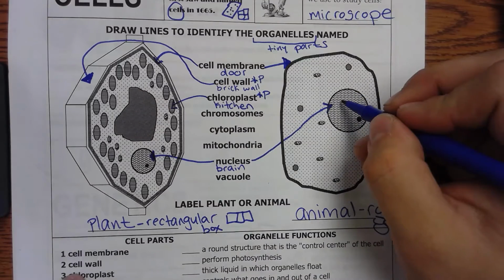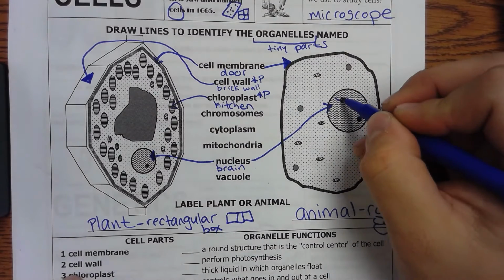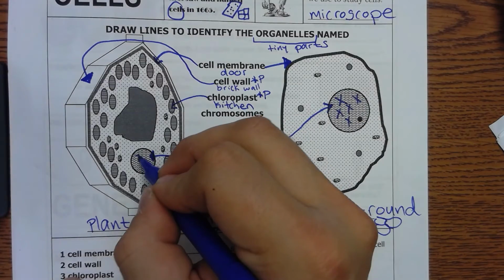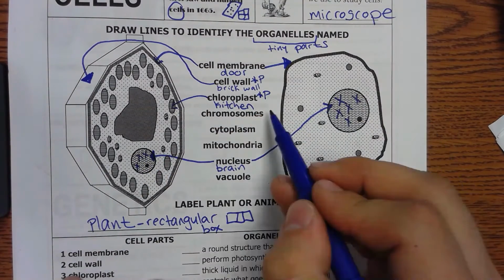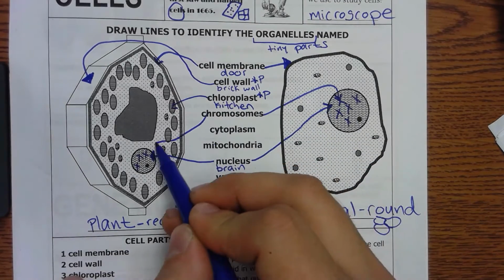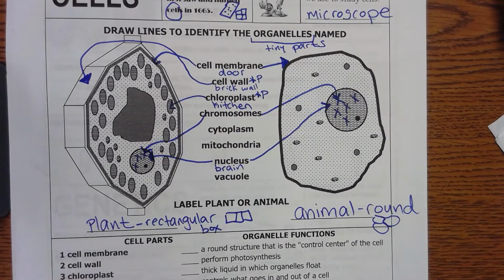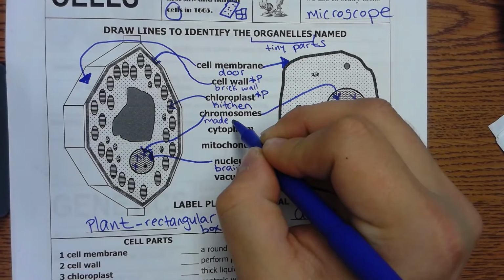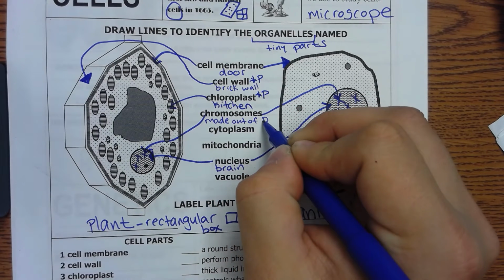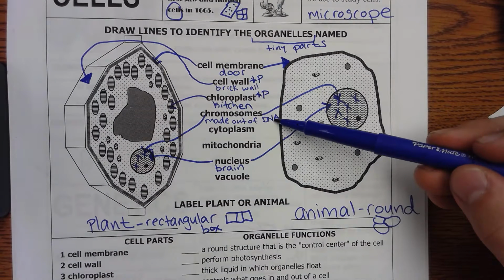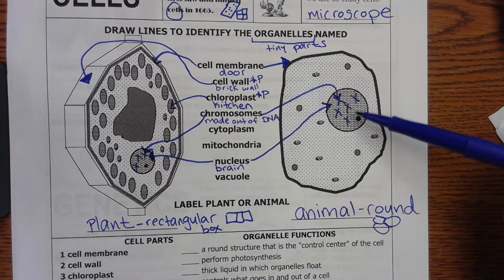And then inside the cell, you have all of these little things called chromosomes. Chromosomes are inside the nucleus of a cell. Okay, and we'll talk more about chromosomes later. But chromosomes are made out of DNA. So you need to also know that DNA is found in the nucleus of cells.